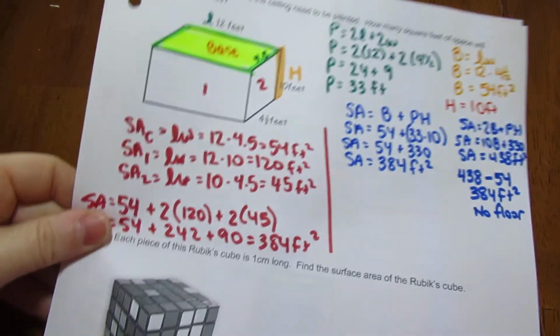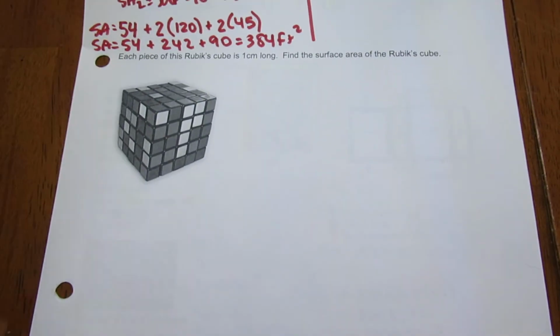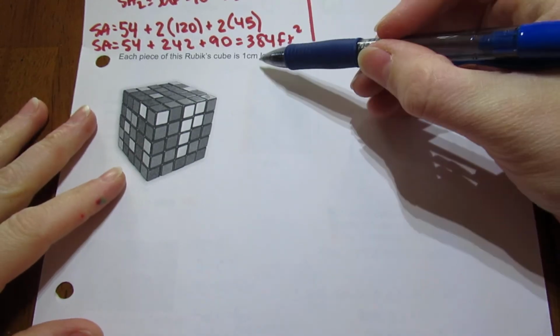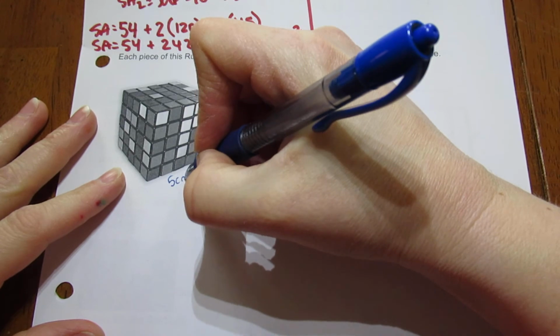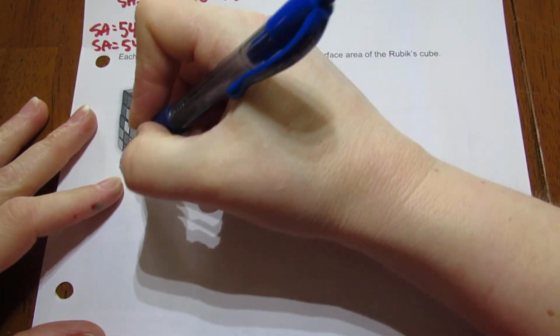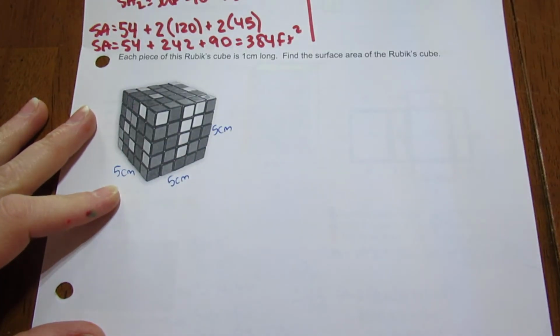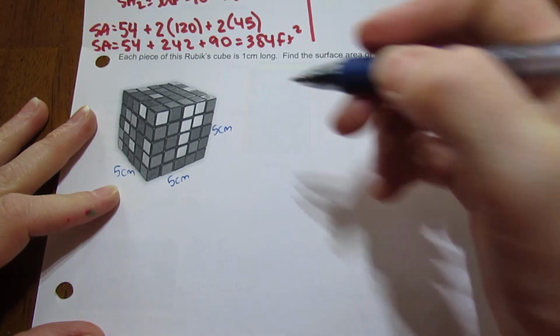Last thing that we have is going to be this Rubik's Cube. It says each piece of this Rubik's Cube is 1 centimeter long. Find the surface area of the Rubik's Cube. Something that is really nice and special and unique about a cube is that all 6 sides are exactly the same area. So if each section is 1 centimeter, 1, 2, 3, 4, 5, this is a 5 centimeter by 5 centimeter by 5 centimeter cube. Meaning we only actually have to find one side.